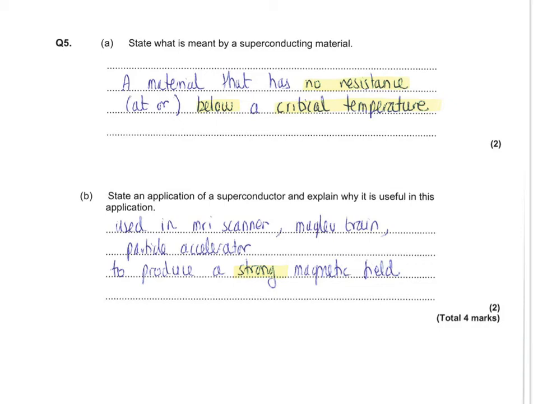Part B. State an application of a superconductor and explain why it is useful in this application. So here's 3 possible examples you might wish to use. You could refer to MRI scanners, a maglev train, or a particle accelerator. All of these rely on the fact that a superconductor could be used to produce a strong magnetic field. The word strong is important here.